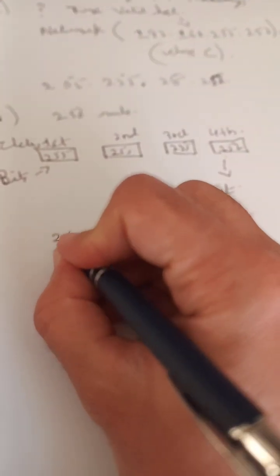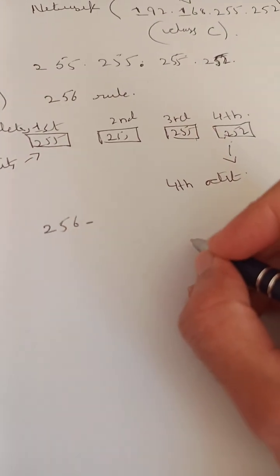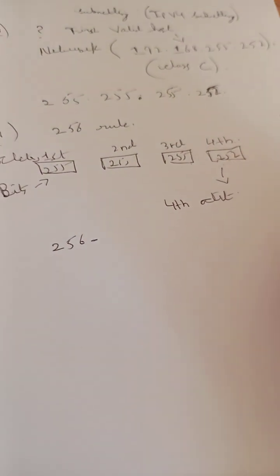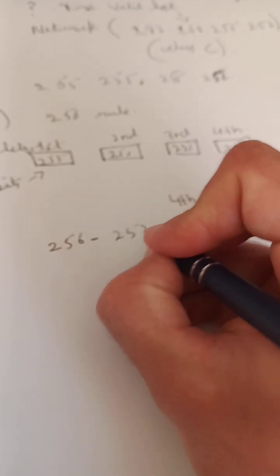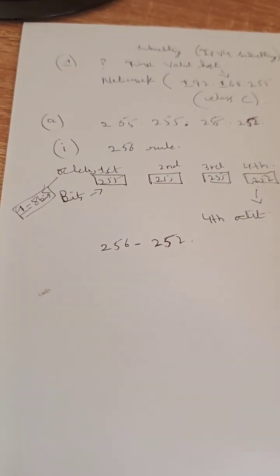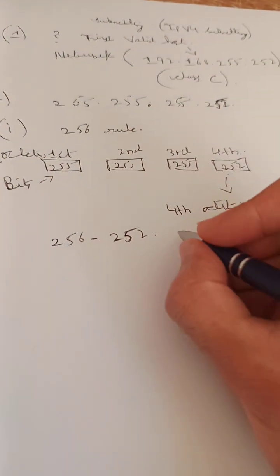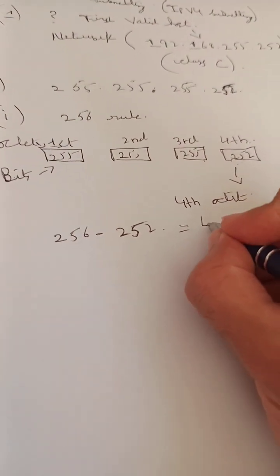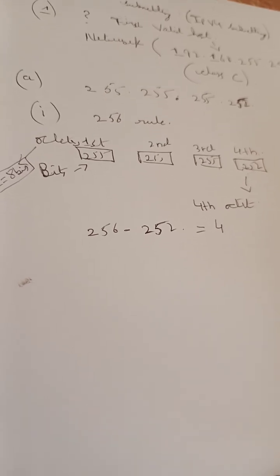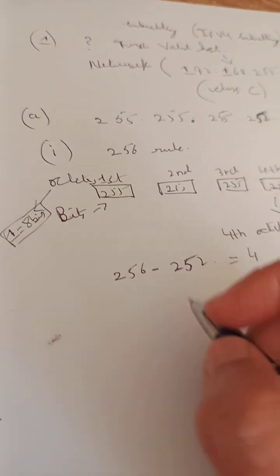As we had our 256, the value here is 252. So let's subtract it. Normal subtraction. So what do we get? We get 4 here.